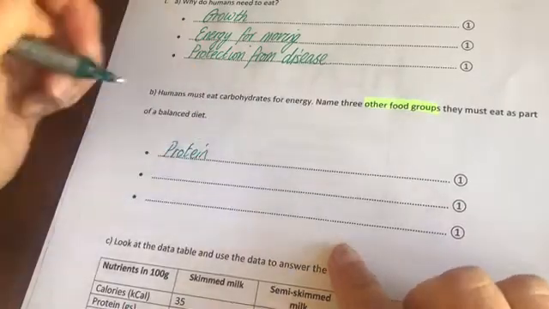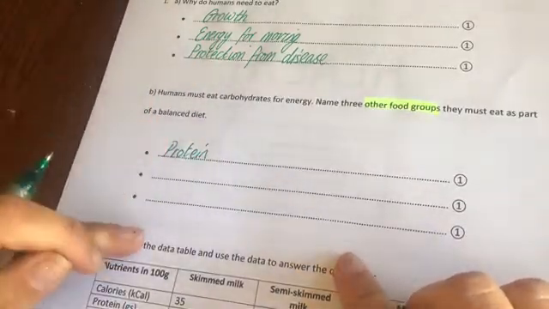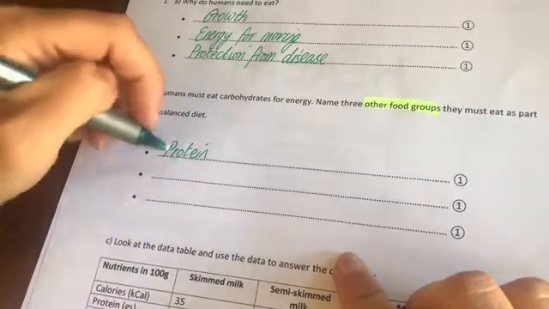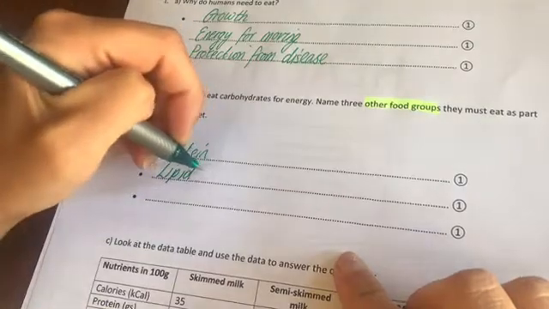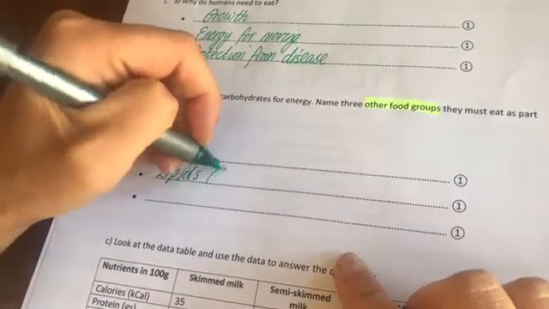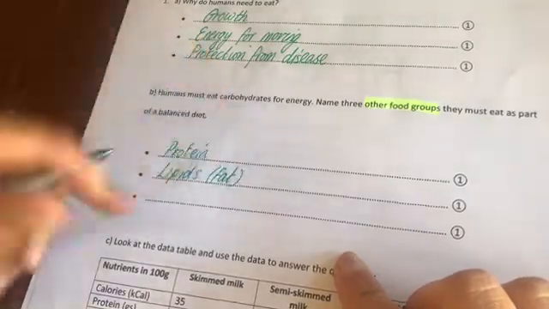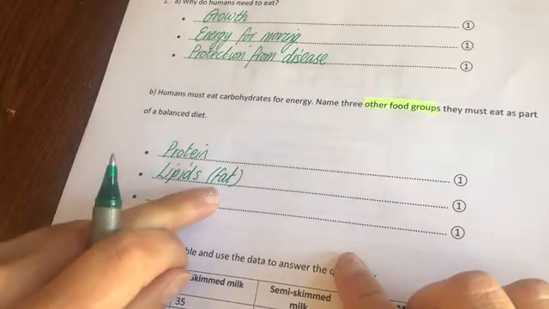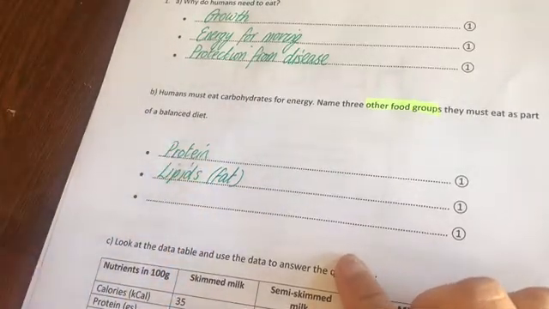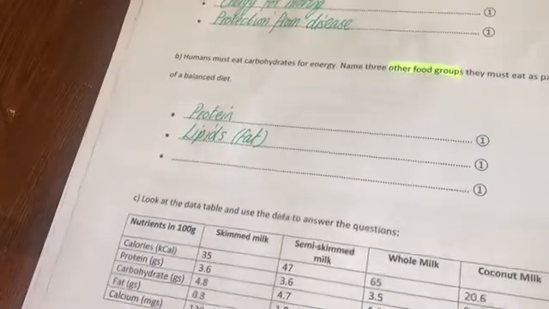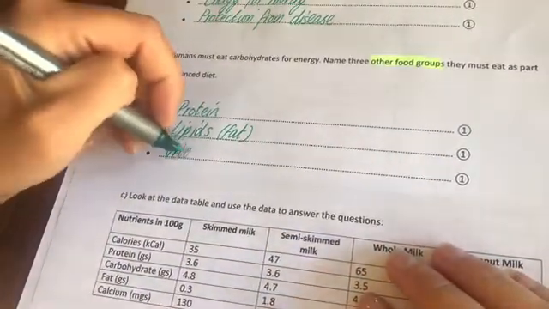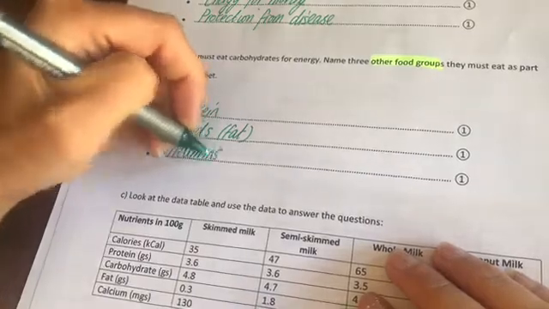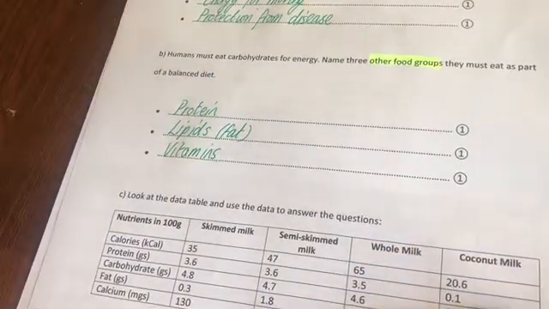So I'm going to start with one of the main ones, protein. If you wrote protein, it doesn't matter where in the list it was, give yourself a mark. The next one I'm going to do is lipid, which is also known as fat. If you have either the word lipids or fat anywhere in this list, you can give yourself a mark. And then I am going to put vitamins. So if you have vitamins anywhere in your list.